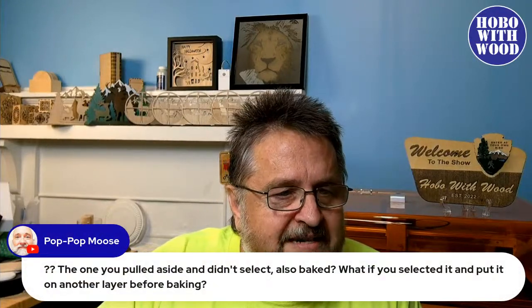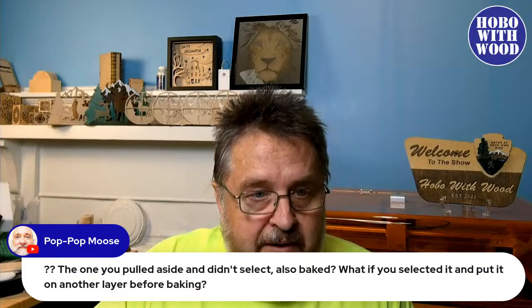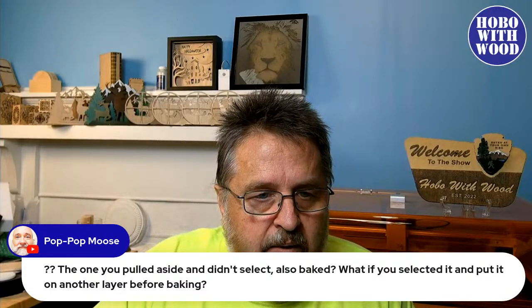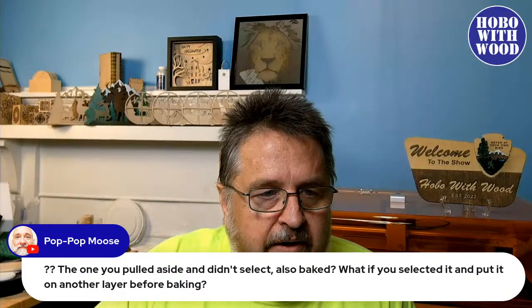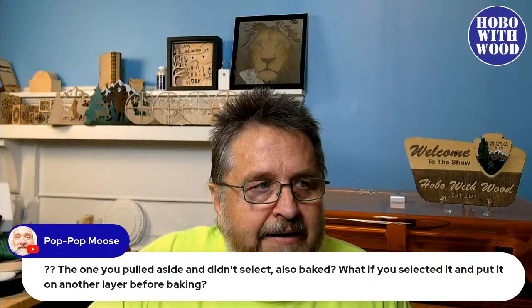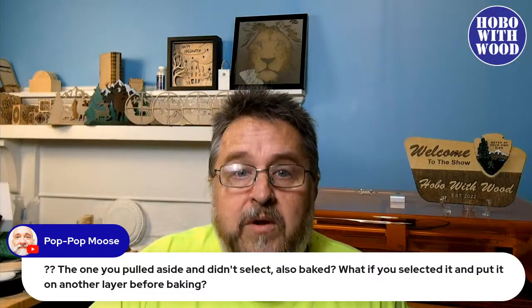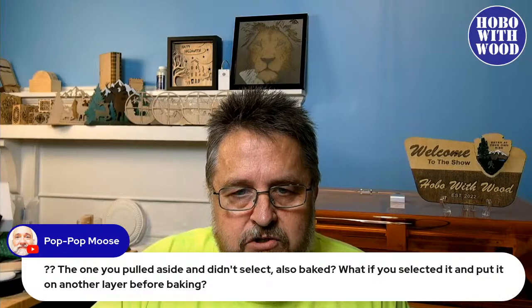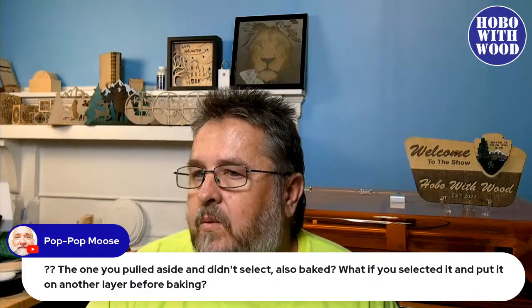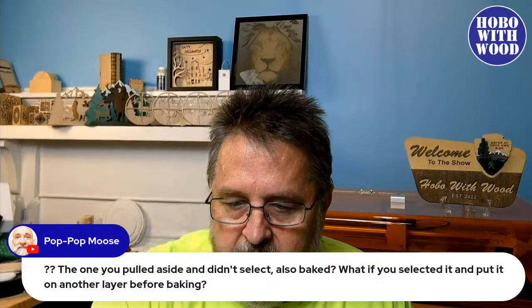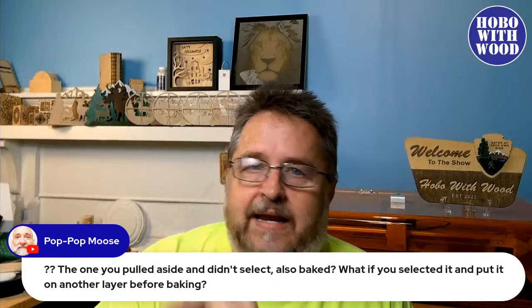The one you pulled aside and didn't select, yes, also baked. What if you selected it and put it on another layer before baking? I don't think the layers matter, because it's not looking at layers.